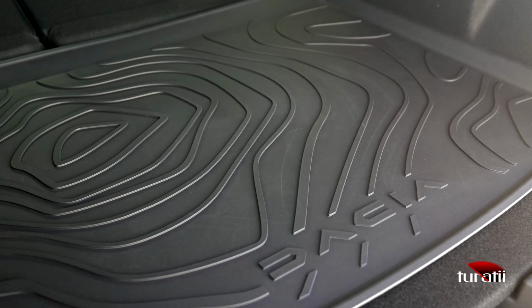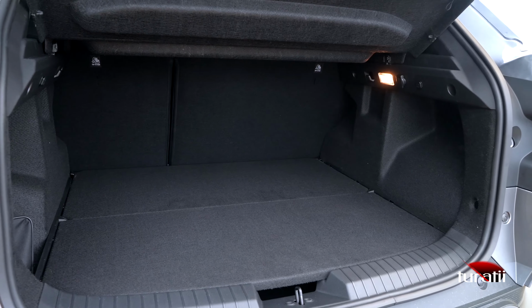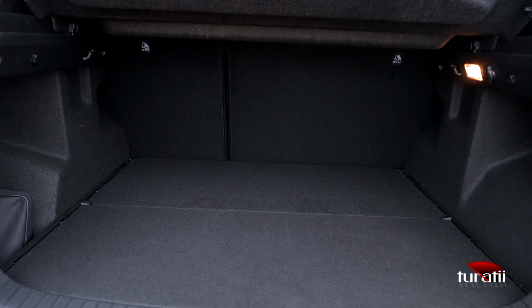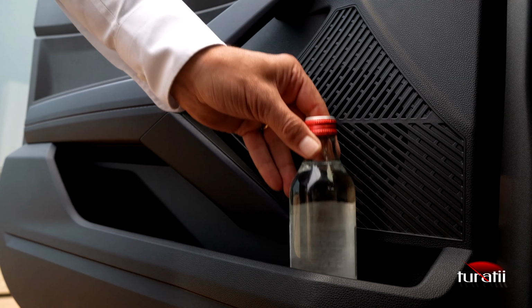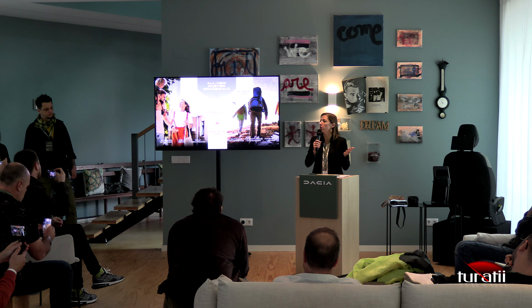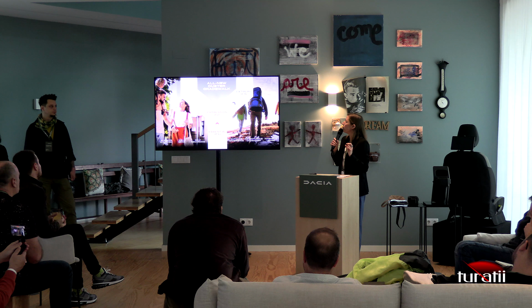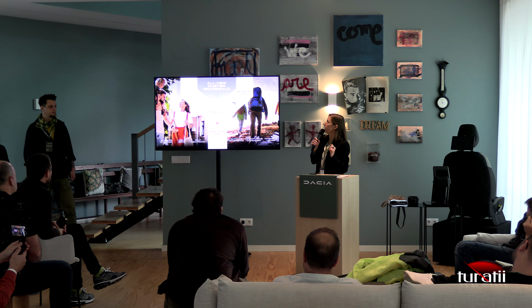Now let's talk about the grades. Since the launch of Duster, the sales of our top grade increased continuously to reach now 70%. So basically there is room for a more diversified offer. So that's what we did. We developed 2 different versions on the top grade, Extreme and Journey.